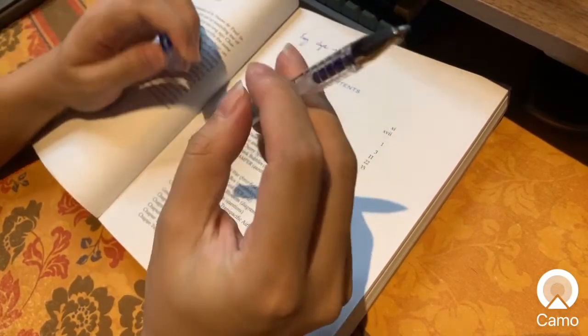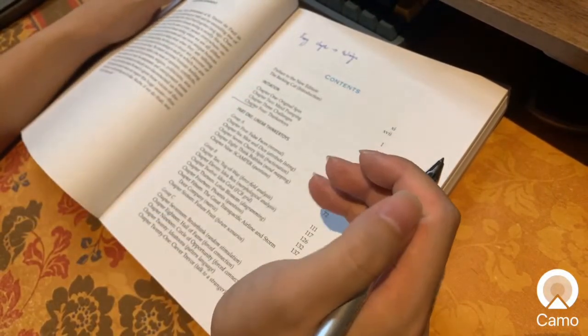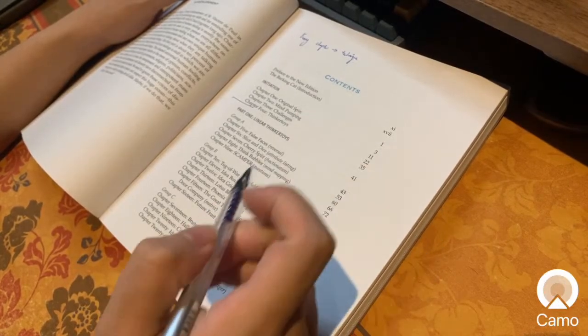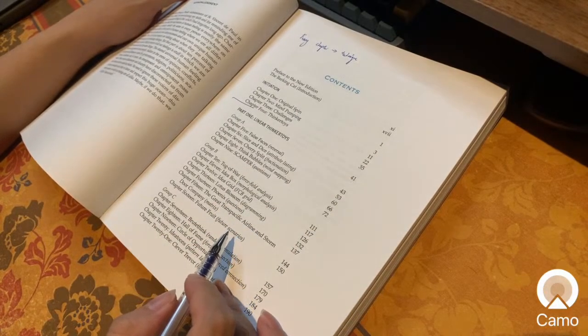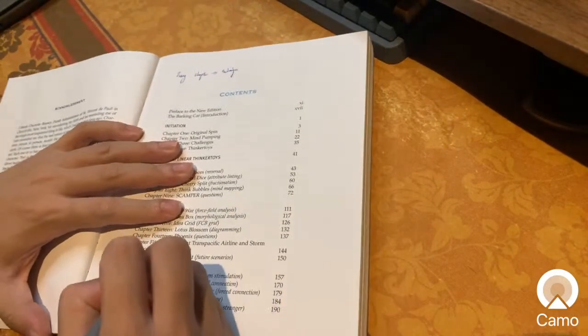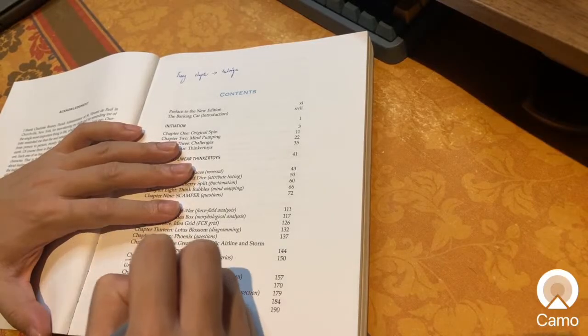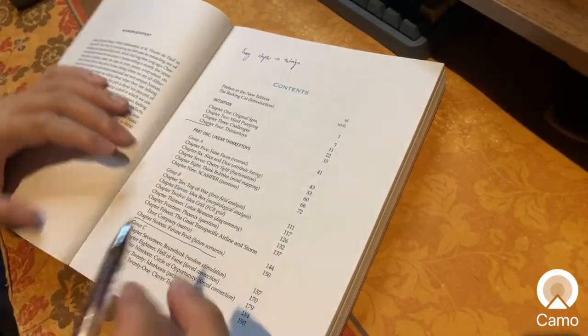So let's, for example, take, let's see, Future of Fruit. Okay, so we have chapter 16, Future Fruit, Future Scenarios. Let's explore that for a bit.